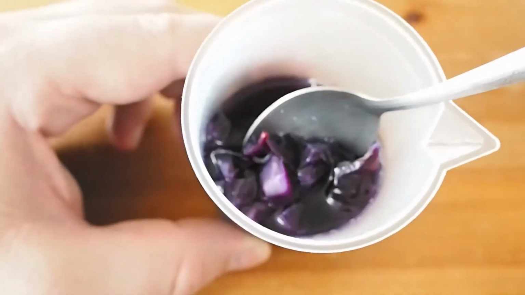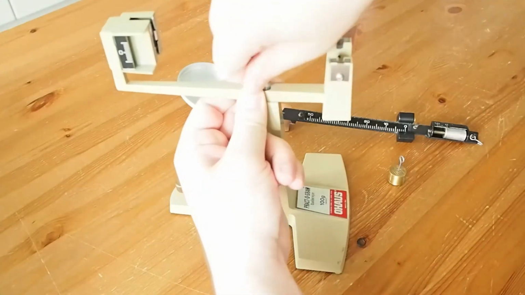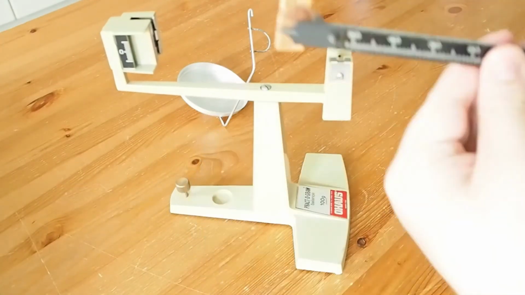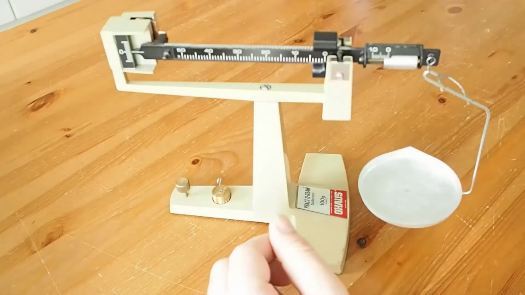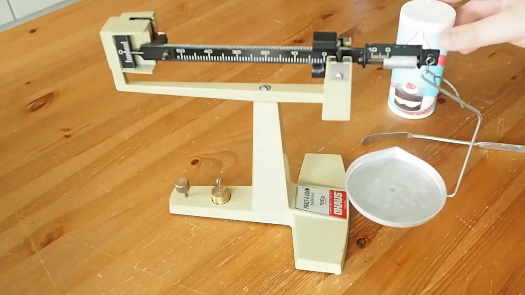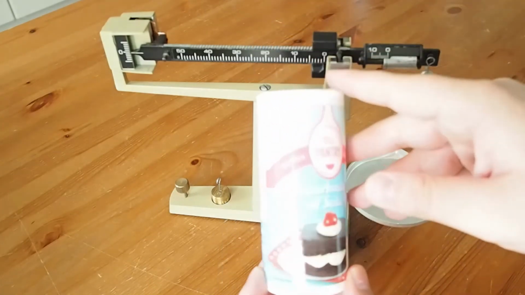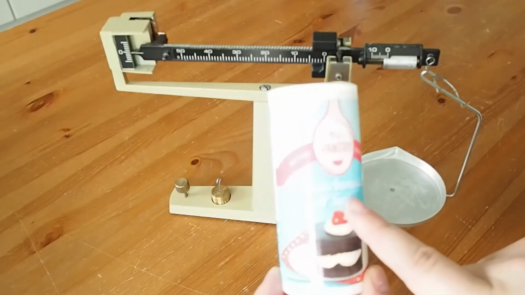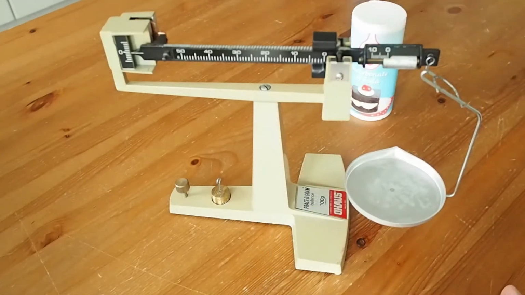So we need to make the red cabbage indicator, and I'll link that video. And then what we want to do is prepare a 0.5 molar stock of sodium bicarbonate, but I only want to make about 20 millilitres of that stock, so I'll need to dissolve 0.84 grams of sodium bicarbonate or bicarbonate of soda in 20 millilitres of water. So we'll weigh that out, and you'll need a spatula.